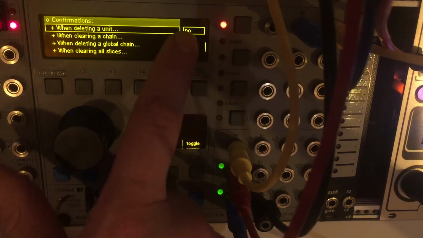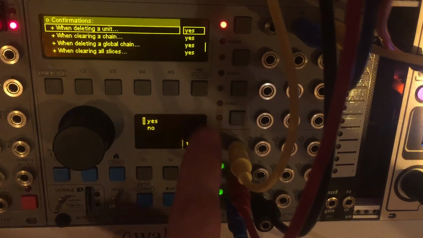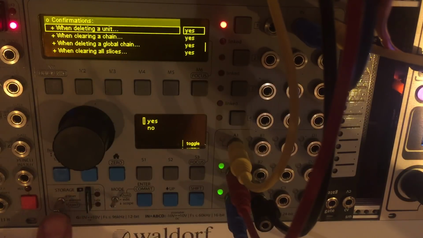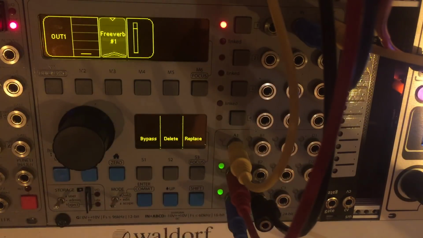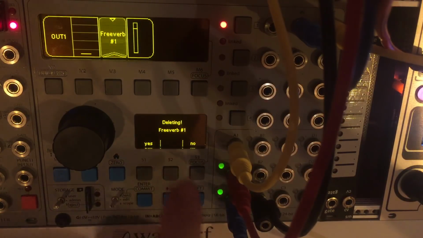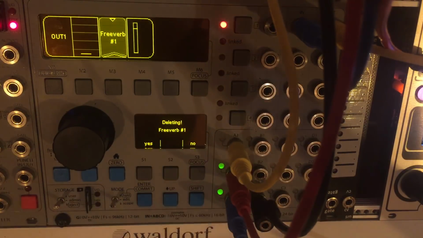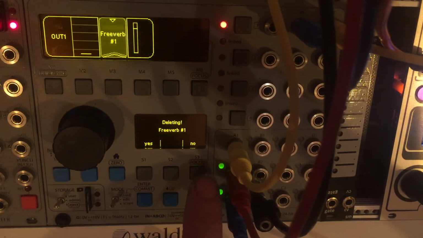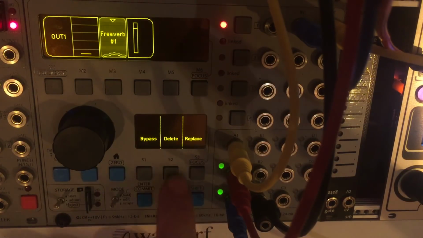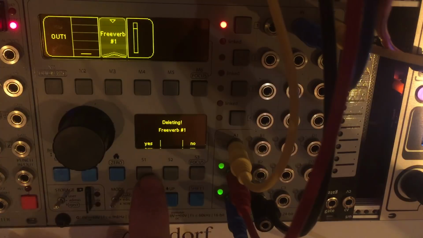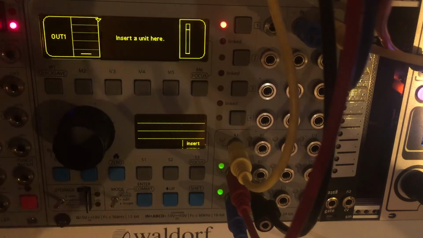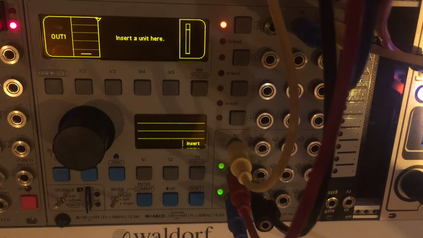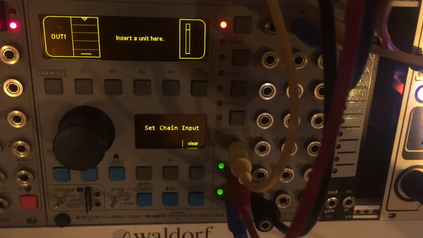Confirmation when deleting a unit. Yes, please. So now it's set to yes. So if I go to delete this now, and let's say it was a really complicated thing, instead of it just blowing out right away, I have that little bit of peace of mind. Are you sure? No, I actually want that. Or you can be like, yep, I don't want it anymore. Delete Freeverb. So another, I guess that's sort of the same. Sorry, I had a little bit of a brain bubble there.